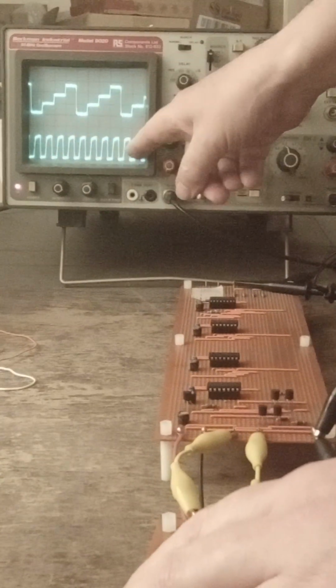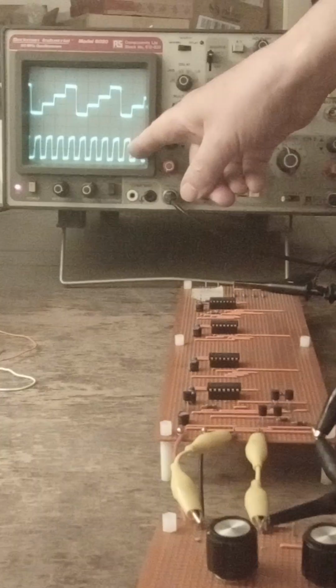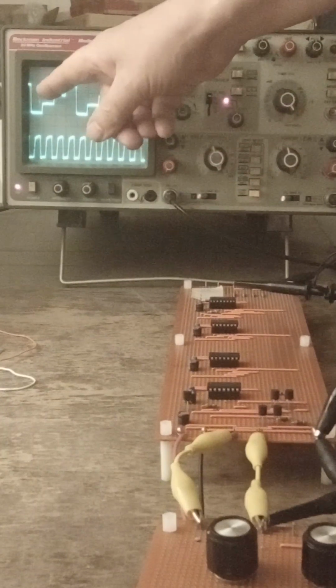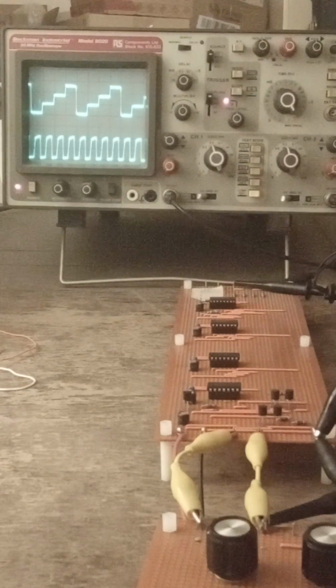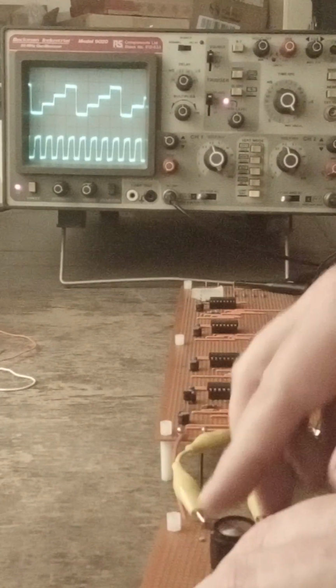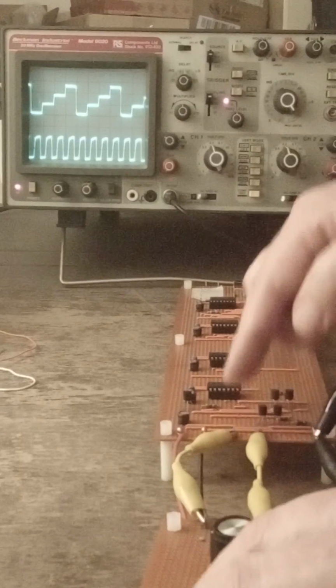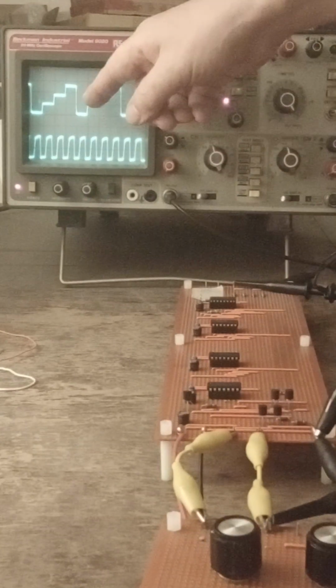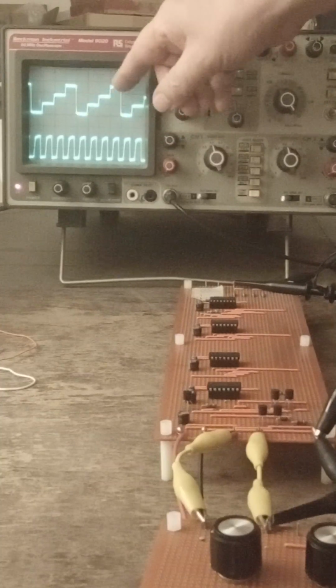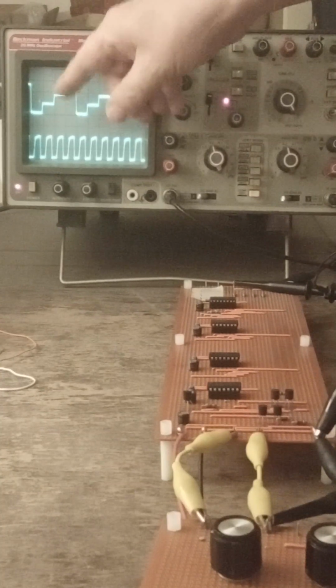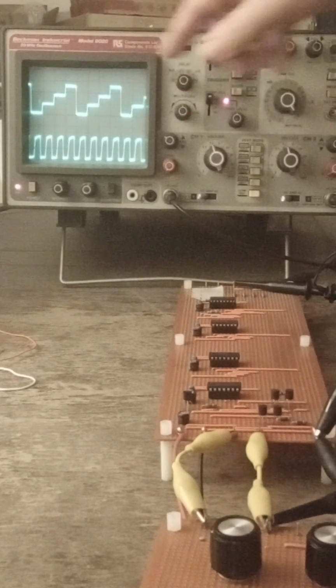This is the clock on the bottom waveform, and this is the output of the T flip-flop on the top waveform. I've got the T input set to a logic 1, and you can see that the output cycles up between 0, 1, 2, 3 and back to 0. It just cycles 0, 1, 2, 3, 0, 1, 2, 3.